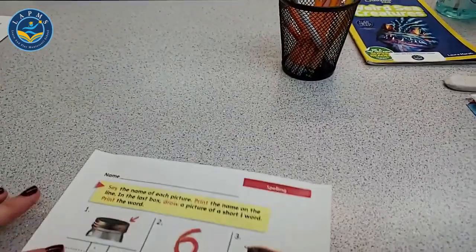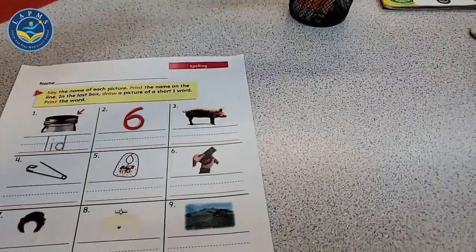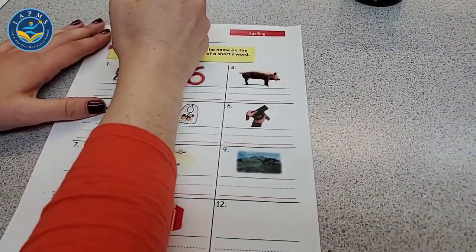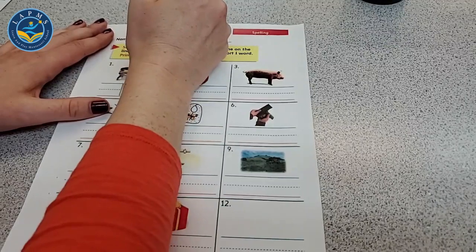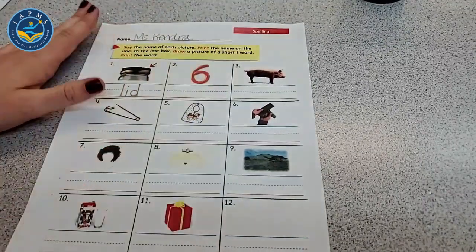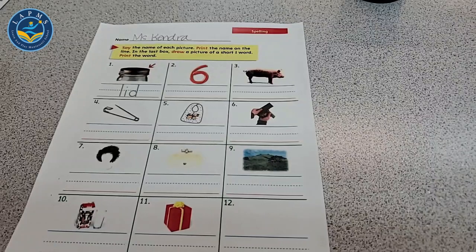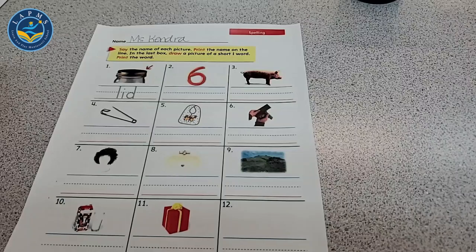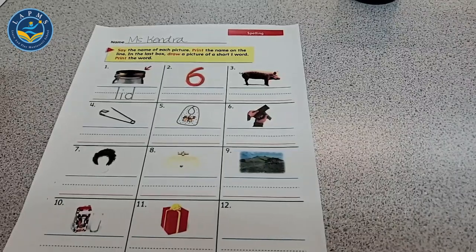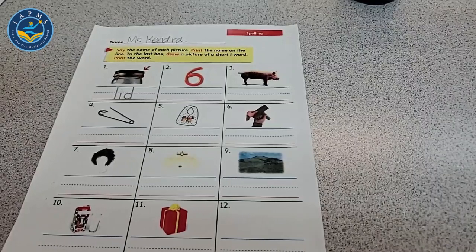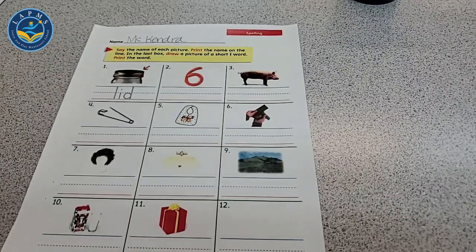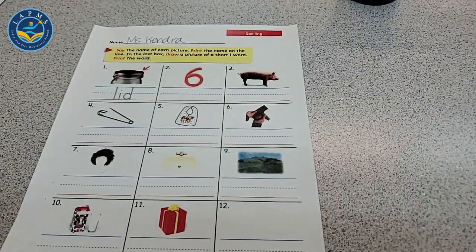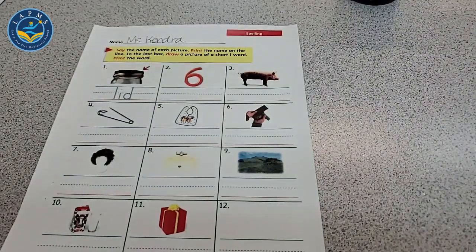Okay, let's look at our first worksheet over here. Let's put our name up top, Miss Kendra. Okay, let's read the directions together, okay? Say the name of each picture. Print the name on the line. In the last box, draw a picture of a short I word. Print the word. Okay, I like that. At the last one, we get to make up our own.